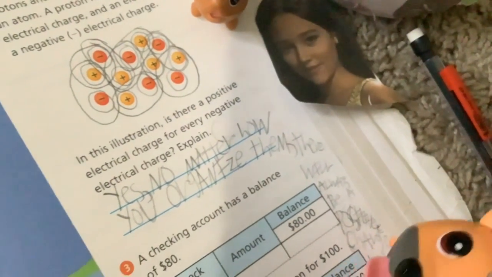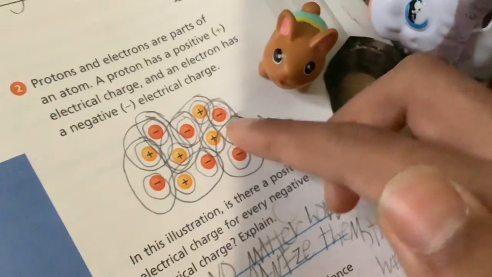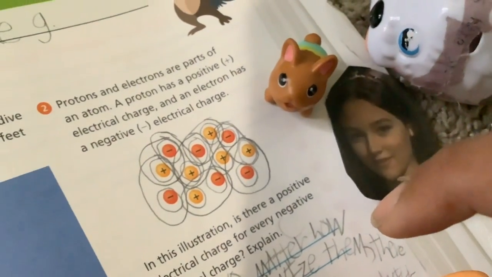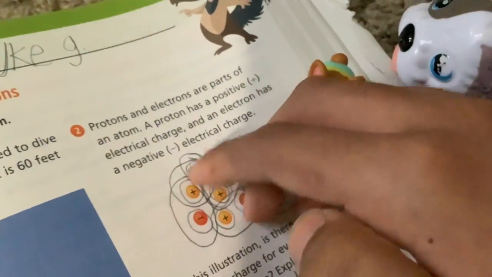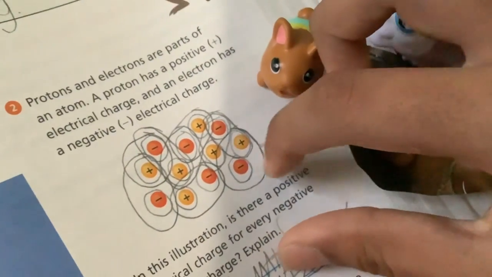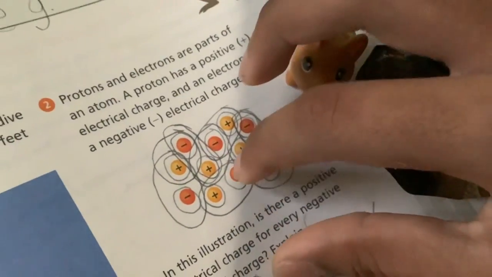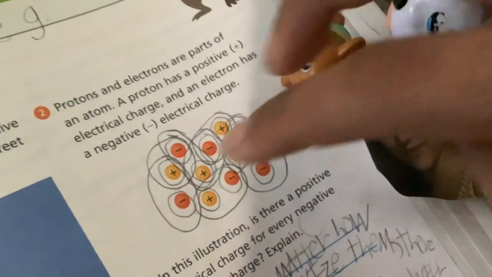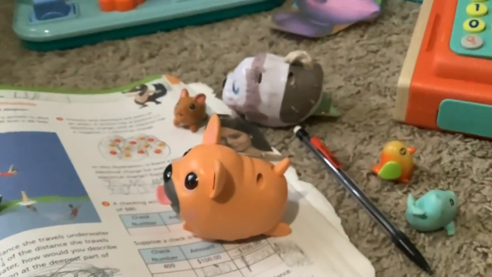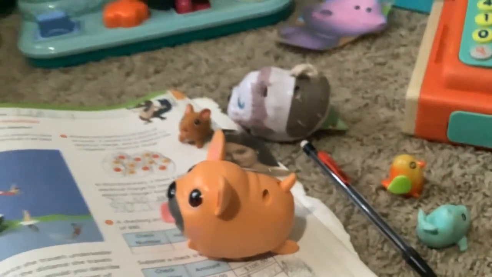That's right, Fudgy. Yes, there is a positive electrical charge for every negative electrical charge. No matter how you organize them, there will always be a positive for every negative because there are 6 electrons and 6 protons, meaning that one proton must have one electron next to it. Look at any proton. What's next to it? An electron. Any electron. What's next to it? A proton. Any proton. Electron again. Electron, proton. Proton, electron. So you see, every proton is there for every electron and vice versa. Vice versa means the other way. So that means every electron is there for every proton.